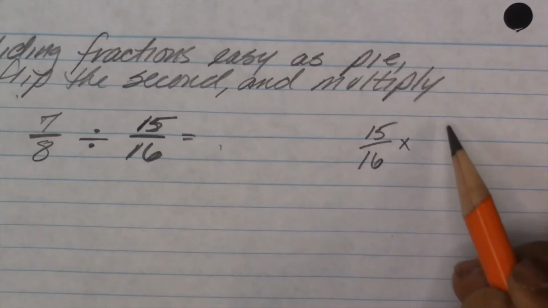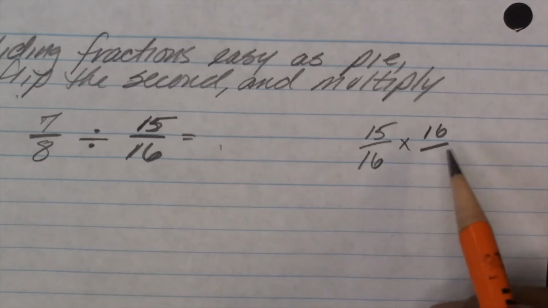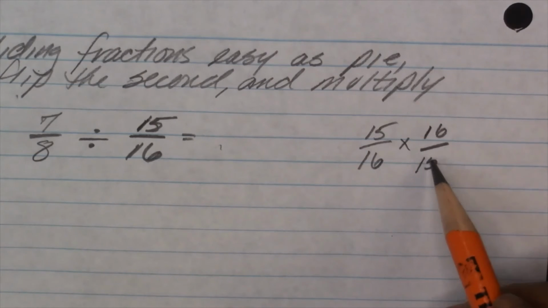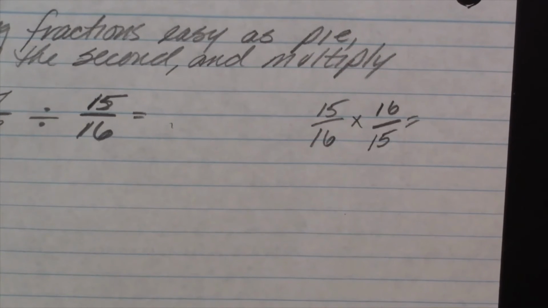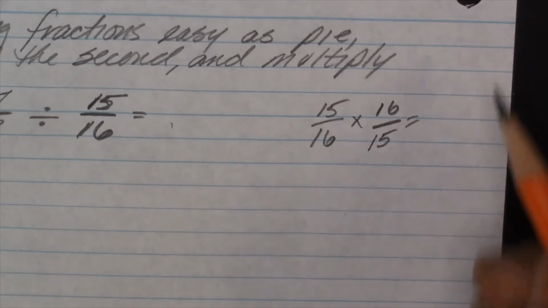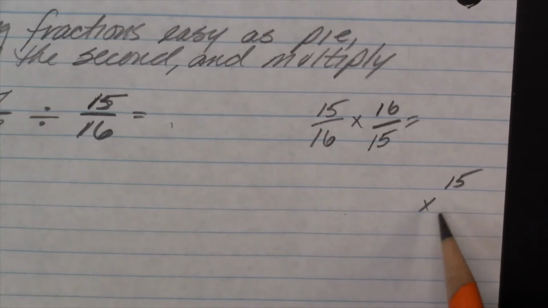So what fraction can we multiply 15 sixteenths by and it still equals 1? Well, this also points out cross cancellation. I can multiply across. I can do 15 times 16, so I'll do that right here, and I'll do my math.